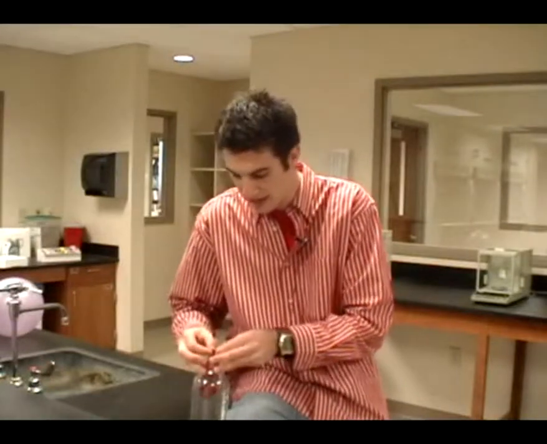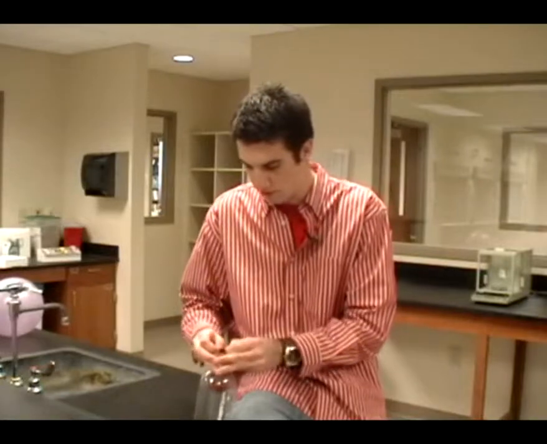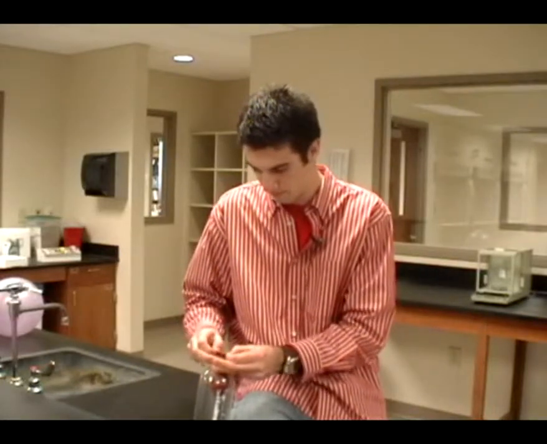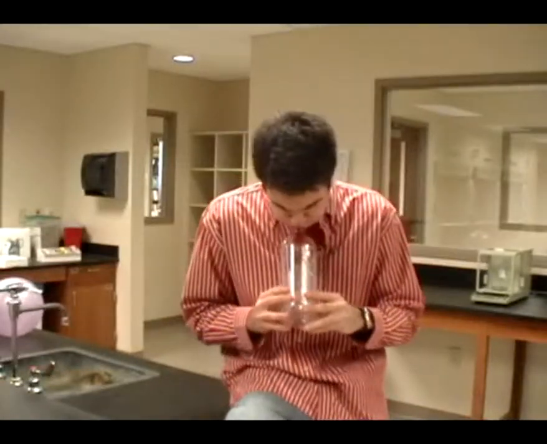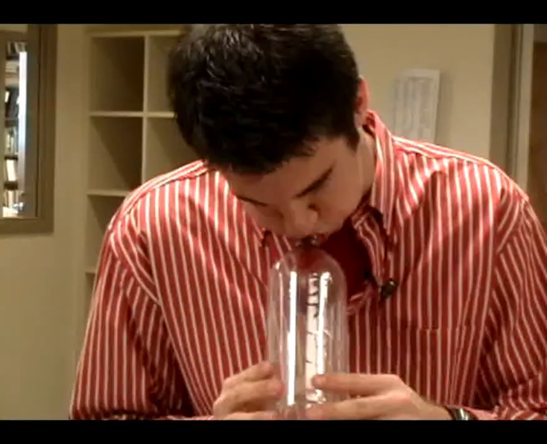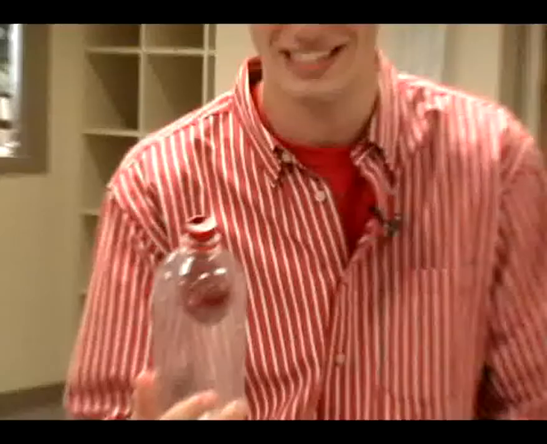I've stuck the balloon in, and I'll wrap the end of the balloon over the top of the 2-liter. Alright. Now, no matter how hard I try to blow on this and inflate it, it will not inflate. And that is because there is air already in this space, and when I try to inflate the balloon, it has nowhere to push the other air. And so it's stuck and I cannot inflate it.